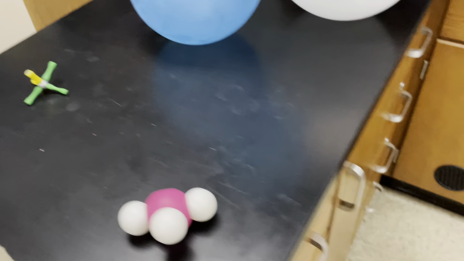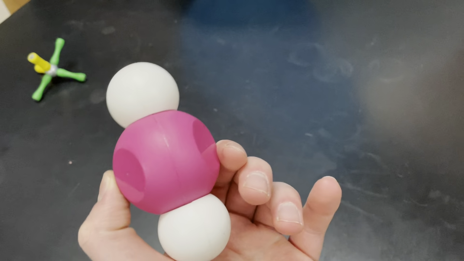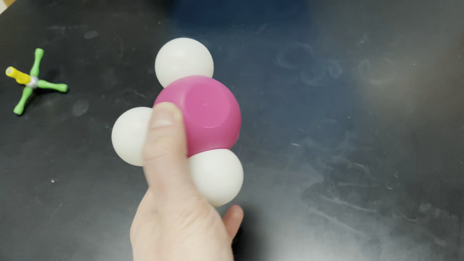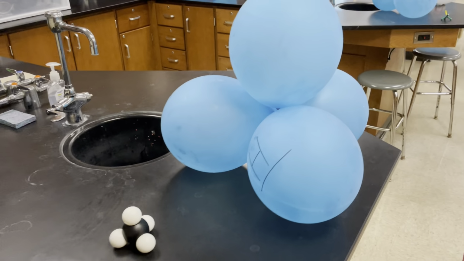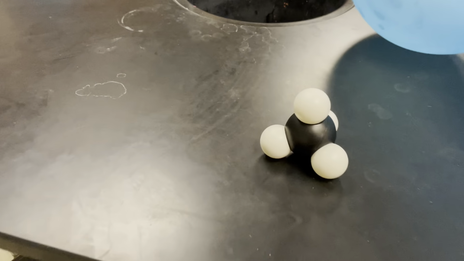So you could model this in either of these 2 ways, where you've got your 3 bonded atoms and 2 extra spots where your electrons are just hanging out and pushing things away. Or you could have something like this guy. This is model H. We have 1, 2, 3, 4 blue balloons to represent bonded atoms. Your snatoms model there, and your stick model there.